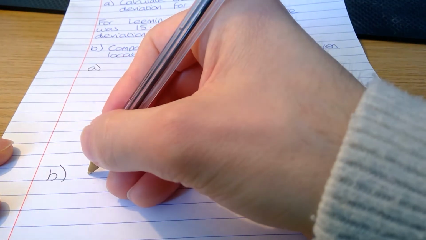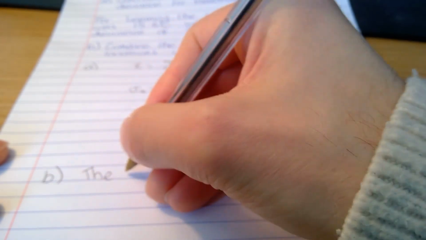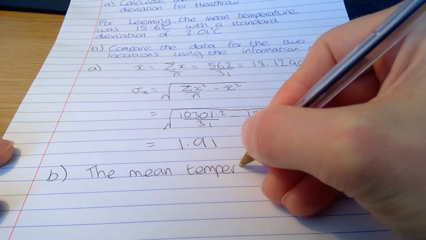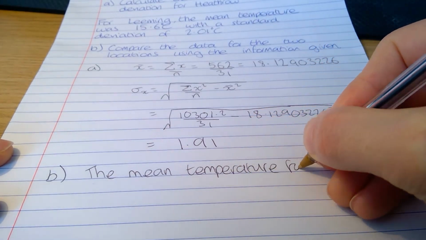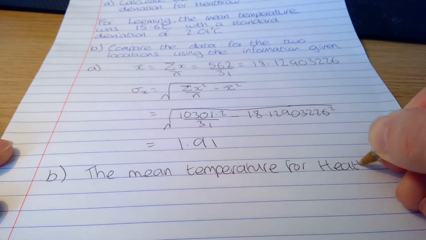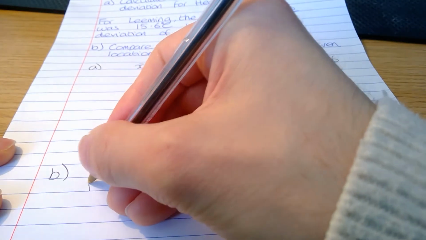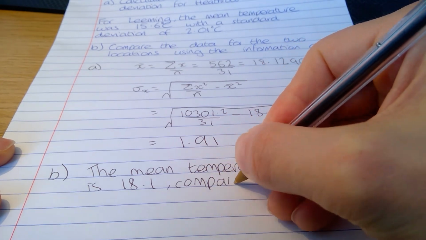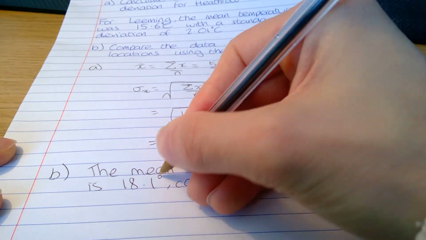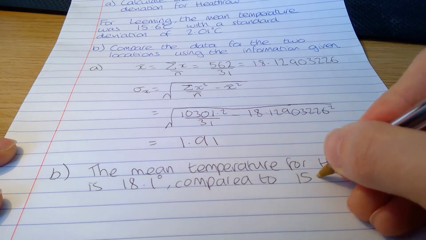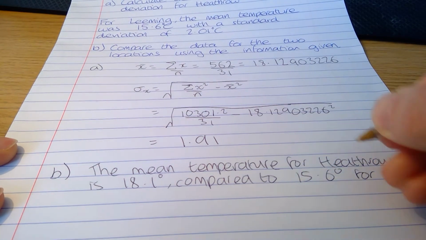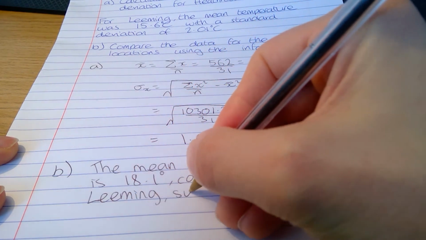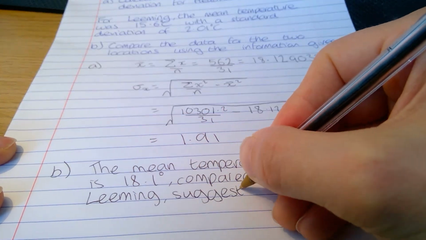So what we can say is that the mean temperature for Heathrow is 18.1 degrees compared to 15.6 degrees for Leeming. So that's suggesting Heathrow is warmer on average.